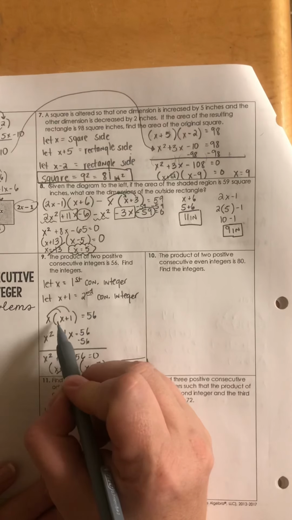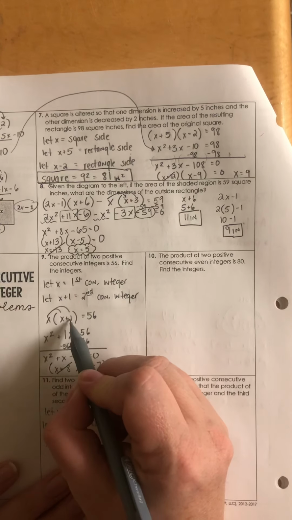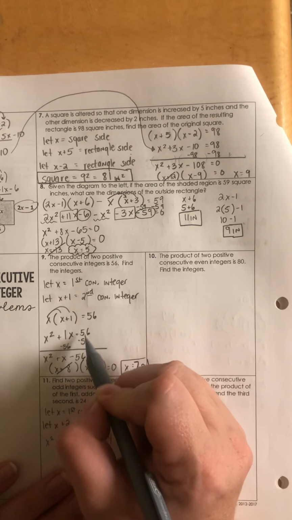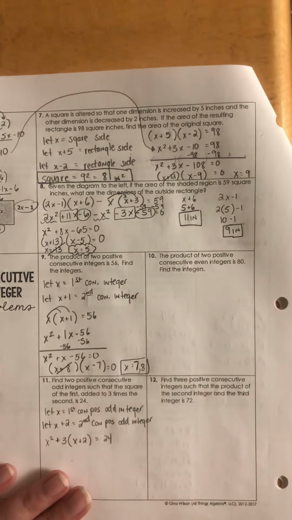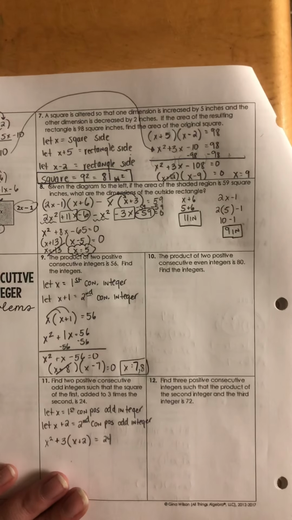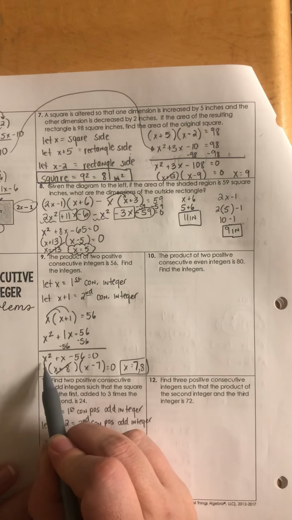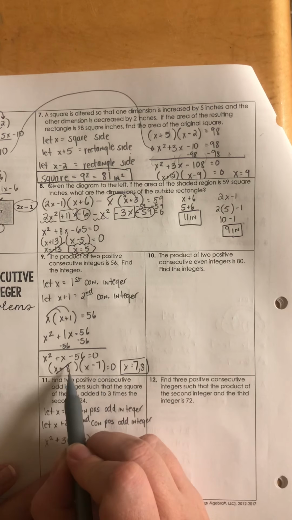Okay, so I'm going to multiply that. So x times x equals x squared. X times 1 is 1x, or just x. And then I'm going to subtract this 56, so it's going to equal 0. Subtract the 56 because you want it to equal 0. And then when you do that, you're going to need to get this factored. So then you have x squared plus x minus 56 equals 0, and then you're going to factor that.